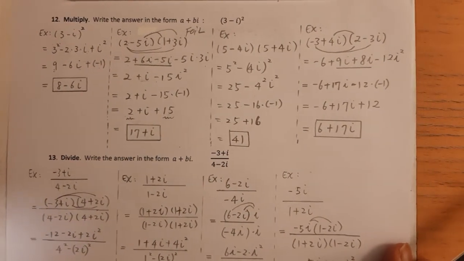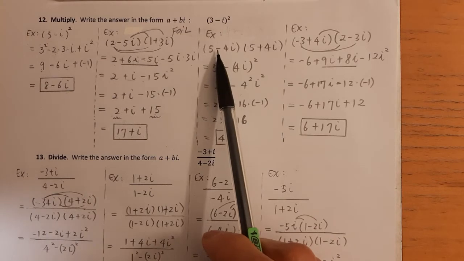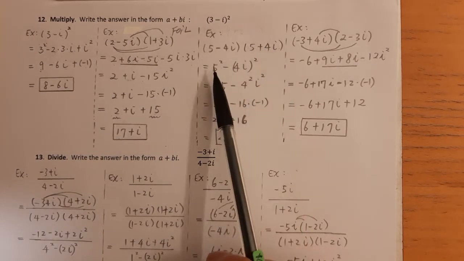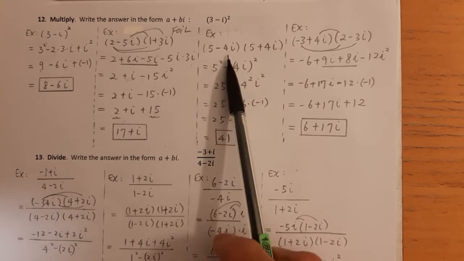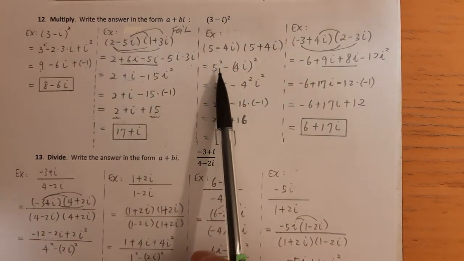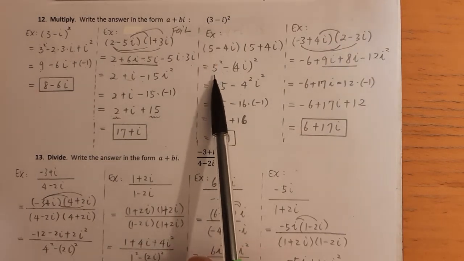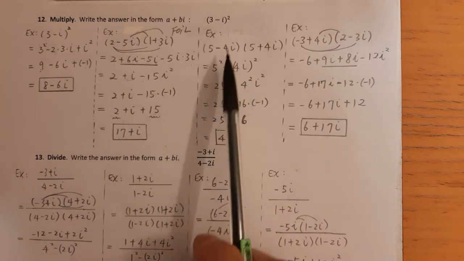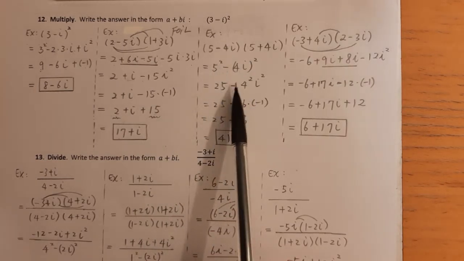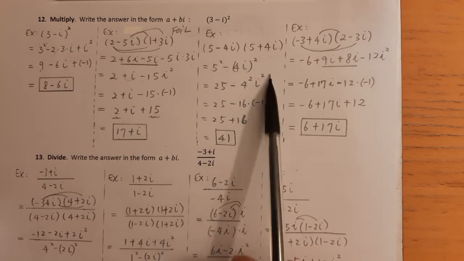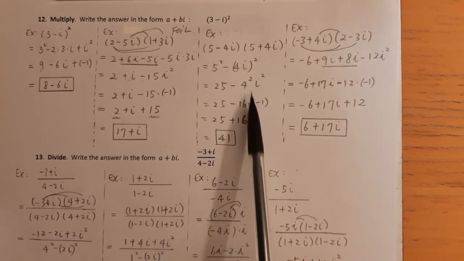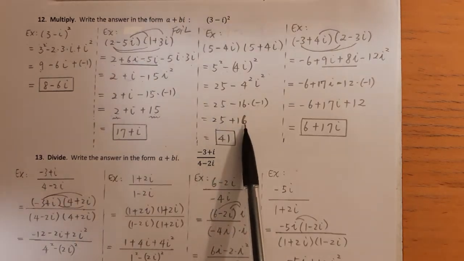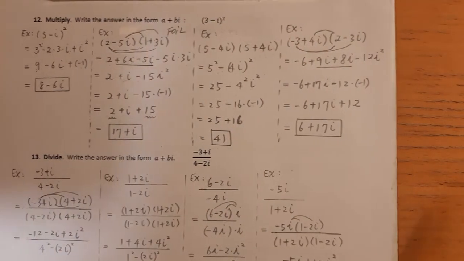Next example. This one you can use the formula a minus b quantity times a plus b equals first term square minus second term square, a square minus b square. So first term is 5 square minus 4i quantity square. So 5 square is 25 minus 4 square i square. i square equals negative 1. 4 square equals 16. Negative times negative becomes plus. So 25 add 16, it's 41.